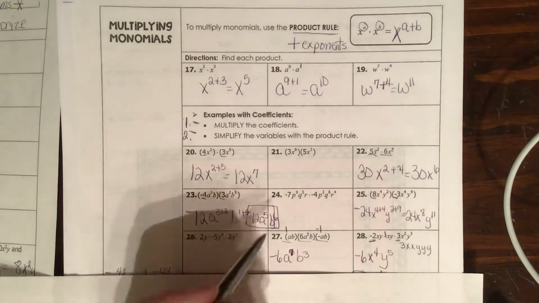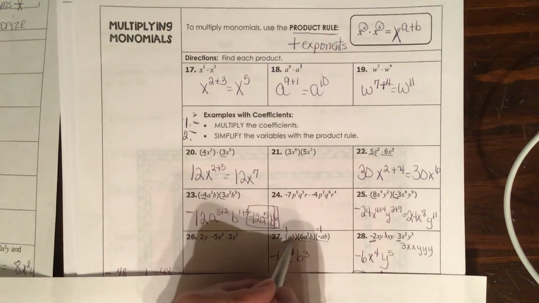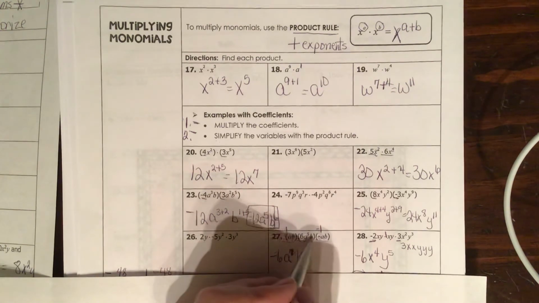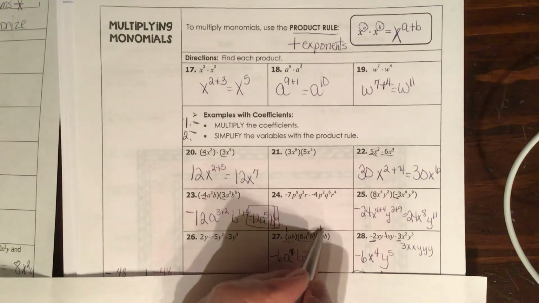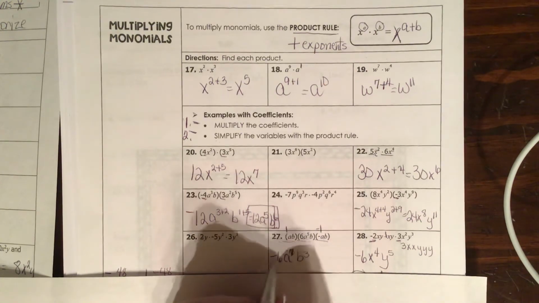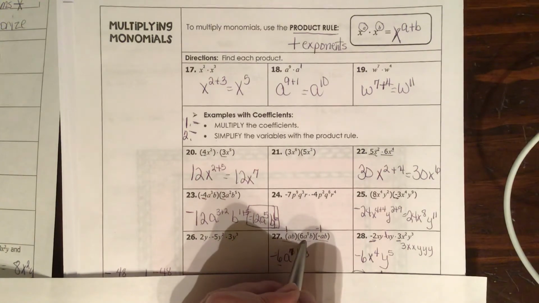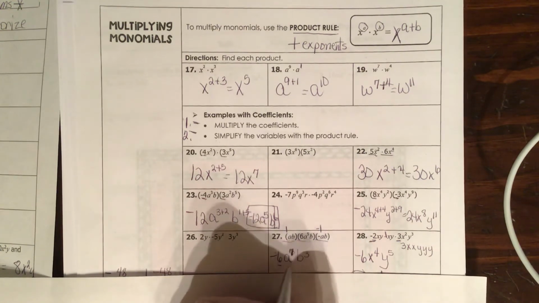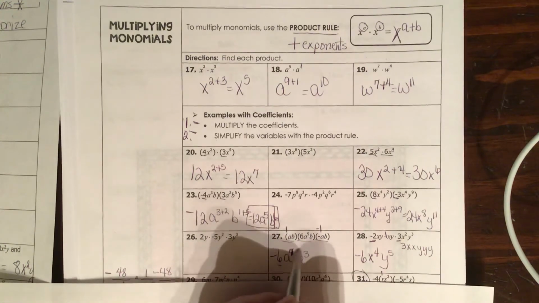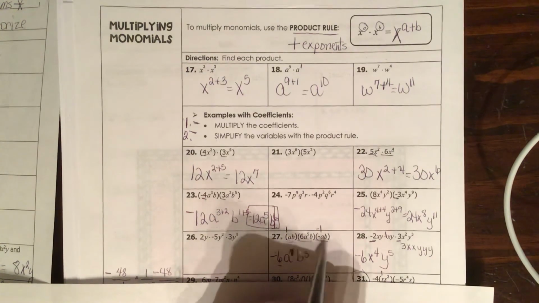Look at 27. You have three things. We know that when it's just ab, it means 1ab. Negative ab would be a negative 1ab. So 1 times 6 is 6. 6 times negative 1 is negative 6, and that's where we get that negative 6 from. A, 1 plus 5 is 6, plus 1 more is 7, a to the 7th. B1, b2, b3, b to the 3rd. And all you did was add those.